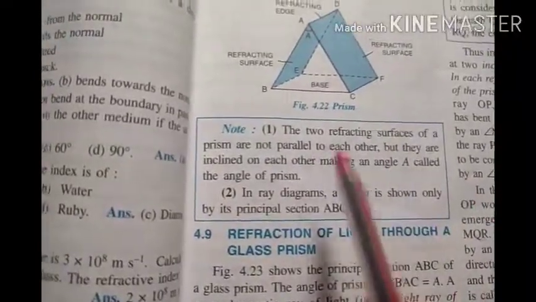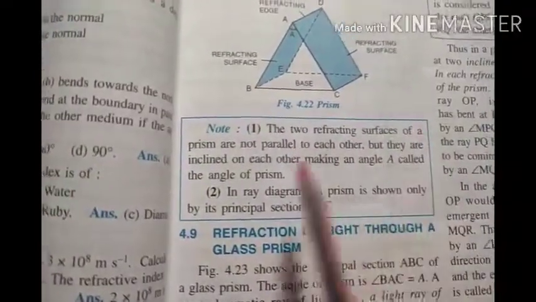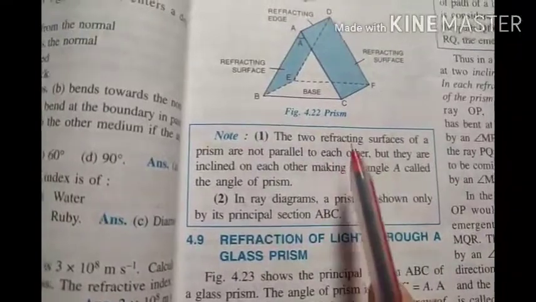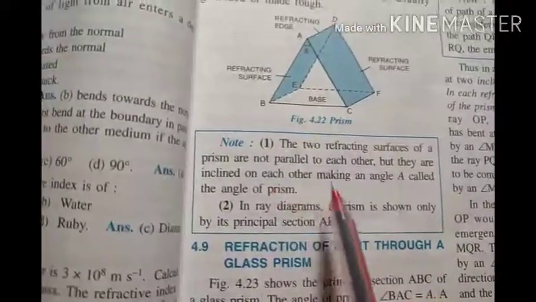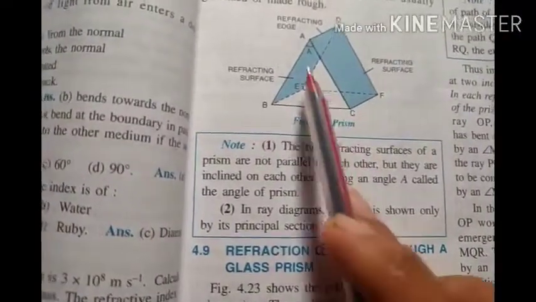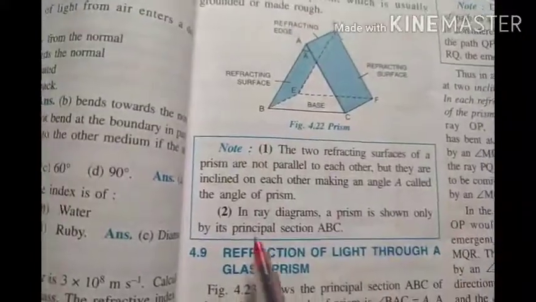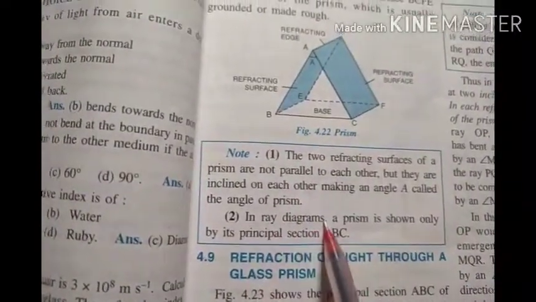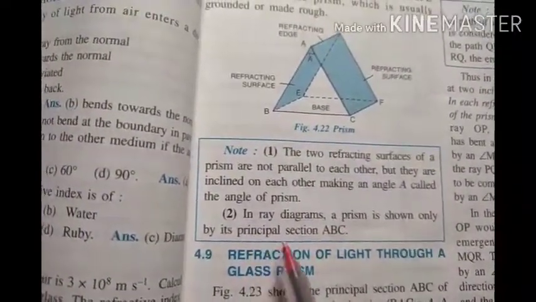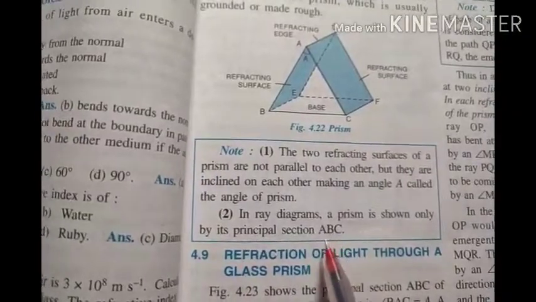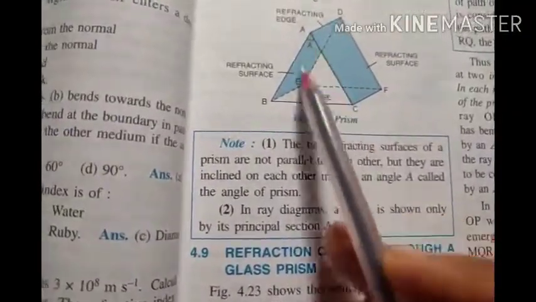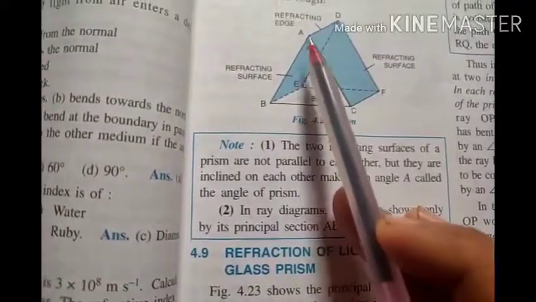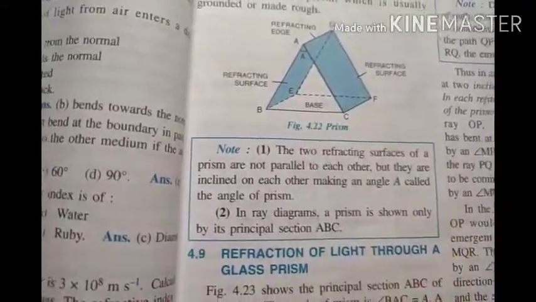The two refracting surfaces of a prism are not parallel to each other, as I told you, but they are inclined on each other, making an angle A. Number two, in a ray diagram, a prism is shown only by its principal section ABC. So whenever we show the ray diagram, we only have to show this cross section ABC, which we call the principal section.